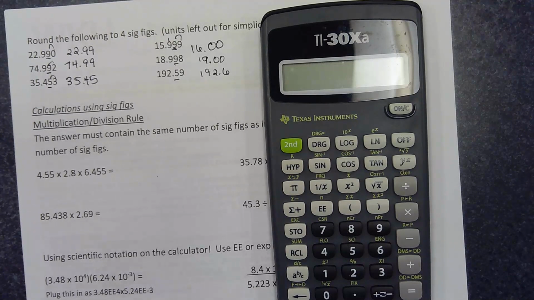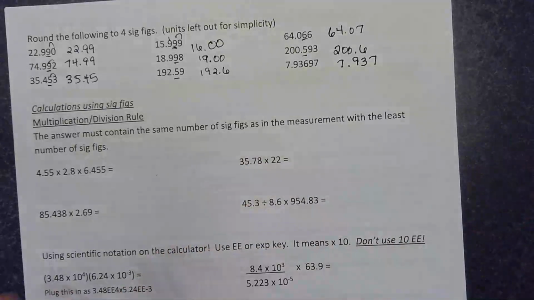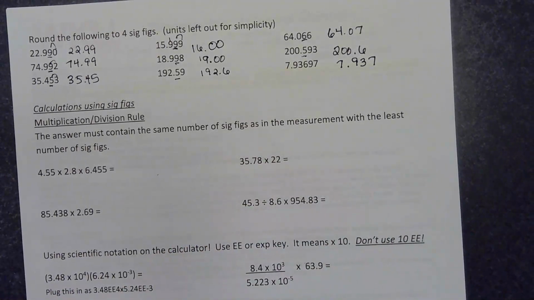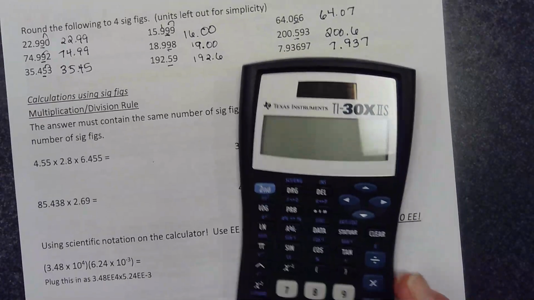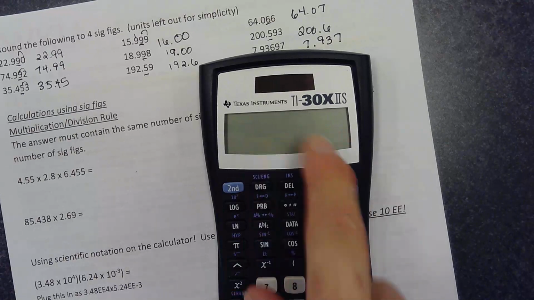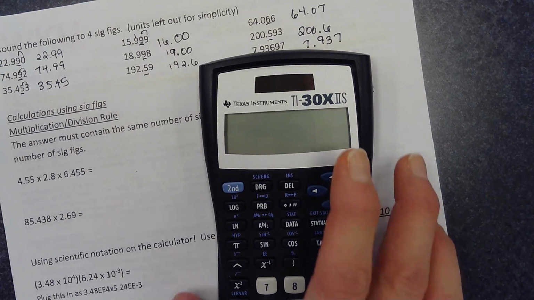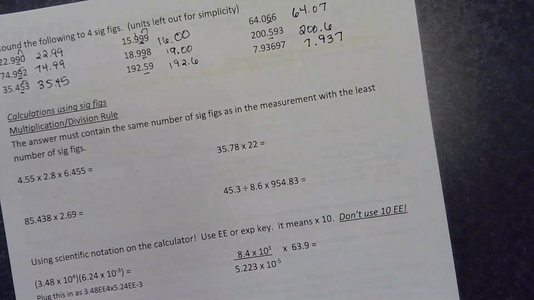Handy, lightweight, lasts forever. I would get this one. However, if you are used to a graphing calculator and you like to see a lot of numbers, this has a 2-line display. Not my favorite, but very simple to use, also acceptable. So one of these two calculators is what I would encourage you to get, and you do need to get it by next week if at all possible.